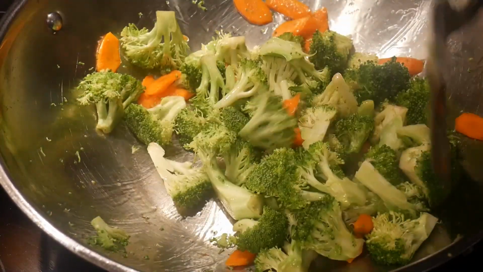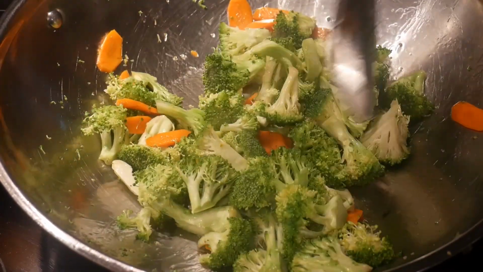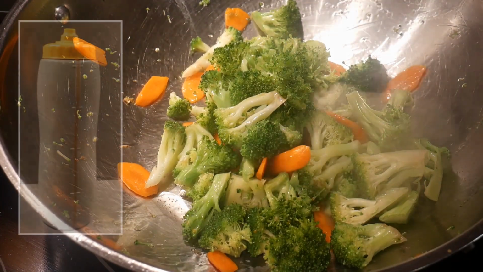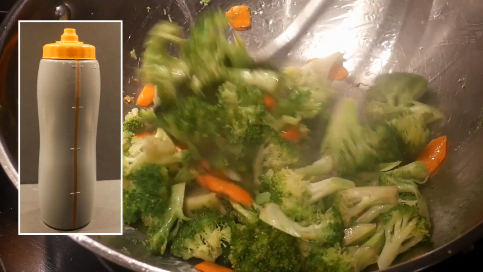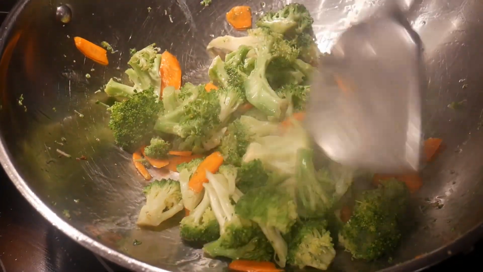As you probably noticed, because the broccoli florette has a lot of space, it absorbs oil rapidly. So when I discovered that there's not enough oil in the wok and the broccoli florette looks dry, I add some more oil. I use my oil squeeze bottle because it's much easier to dispense the oil.